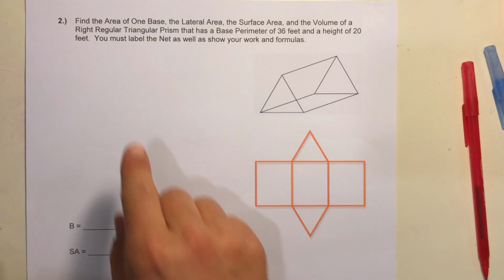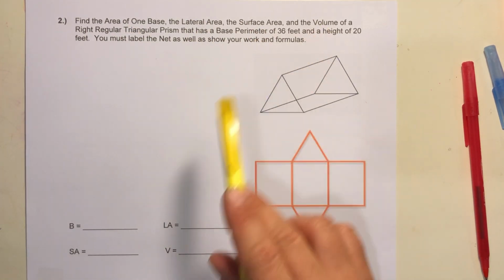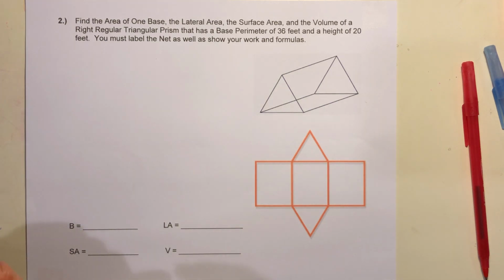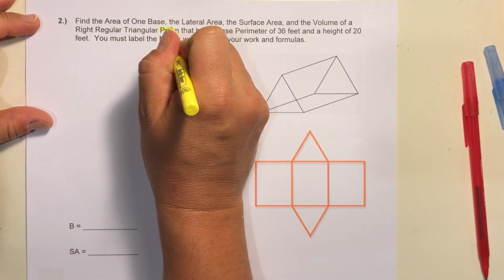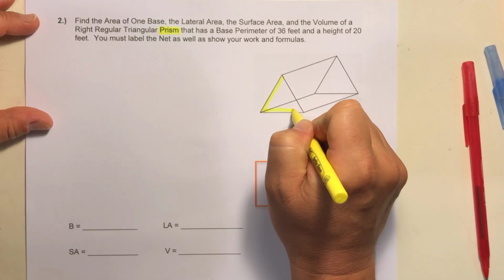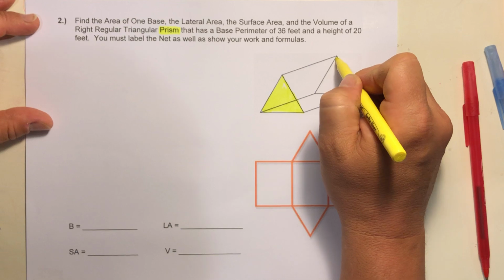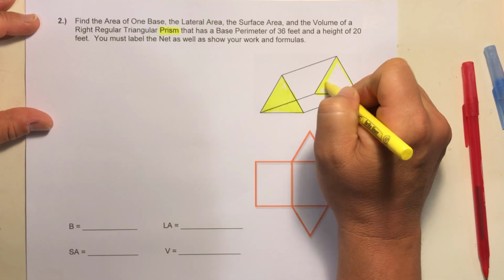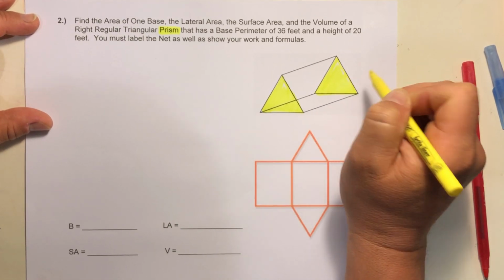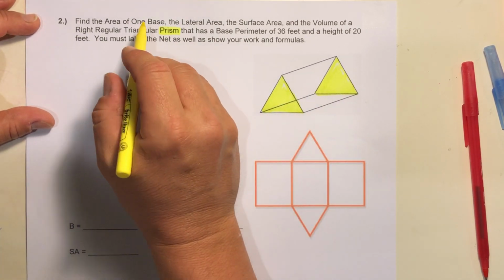It says find the area of one base, the lateral area, the surface area, and the volume of a right regular triangular prism. So let's just go back on some vocabulary here real quick, all right? What makes this a prism? Well, it's going to have 2 equal or congruent parallel bases. So right now what I want to do is highlight my bases. So let's keep it going. Prism, 2 equal parallel bases.